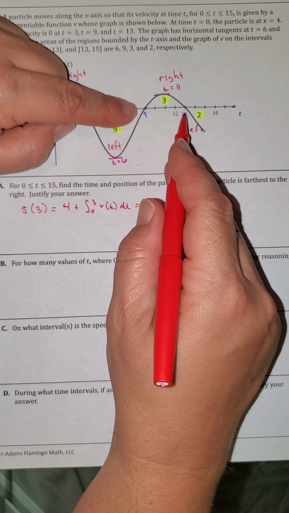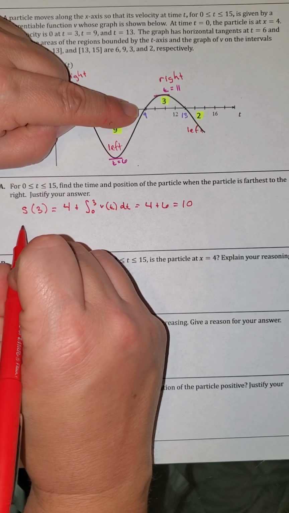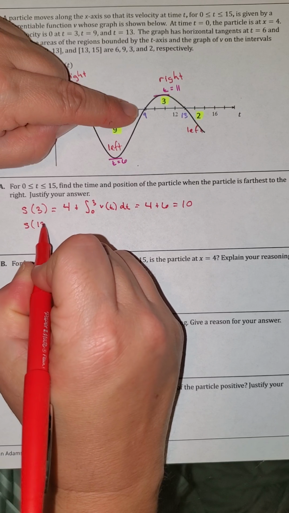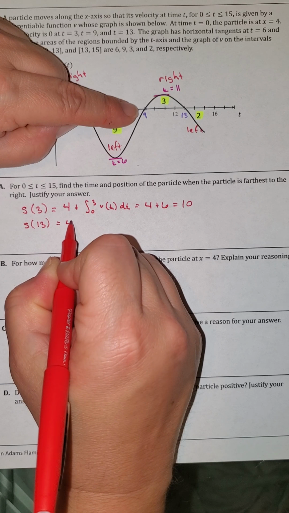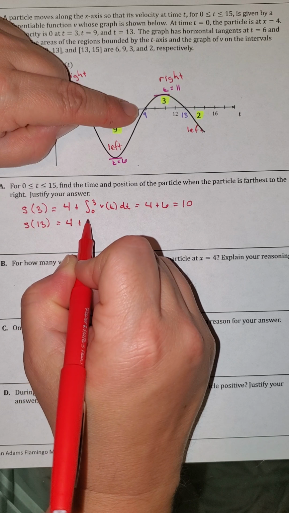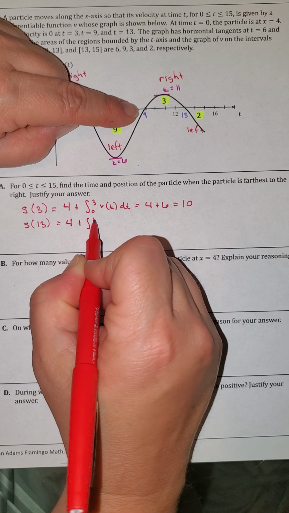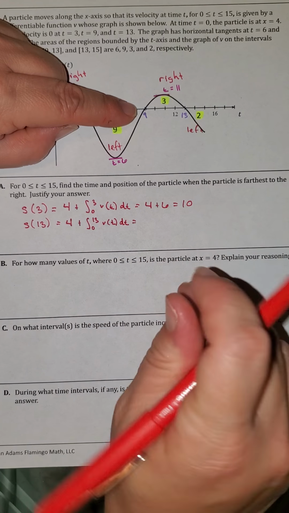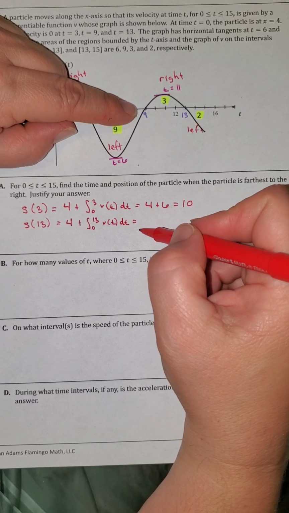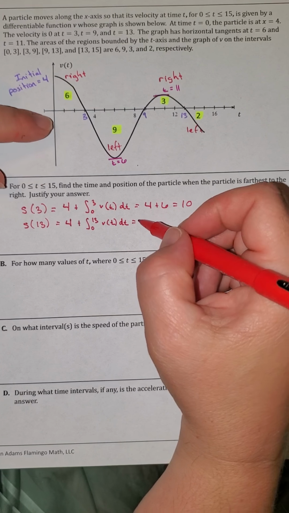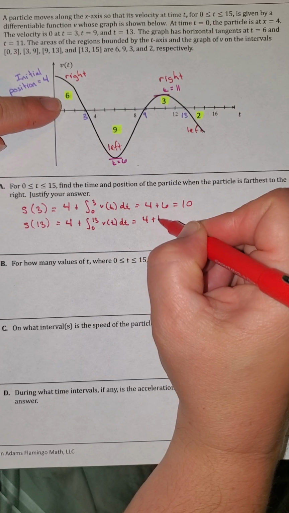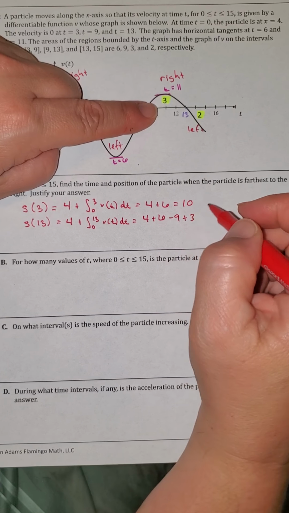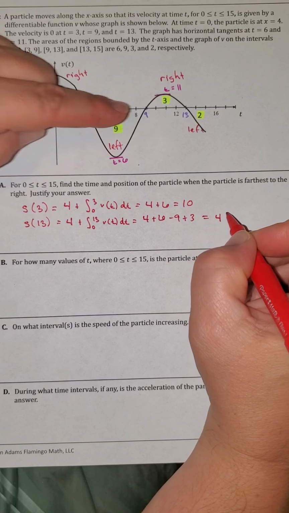Then we're going to head right again from 9 to 13. So S of 13 then would be 4 plus our integral from 0 to 13. There are other ways to do this, but we'll explore that later. So from 0 to 13, you have your 4, you would add 6, so right 6, left 9, and then you go right 3. So add all those together, you get 4.